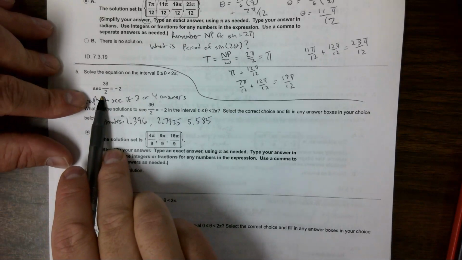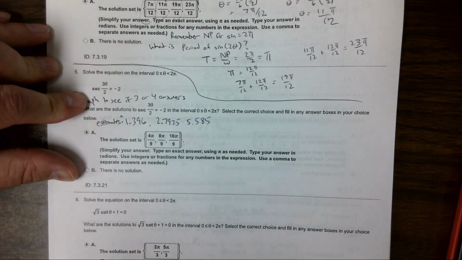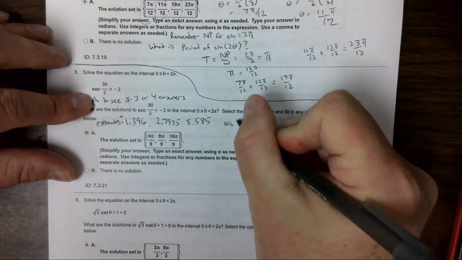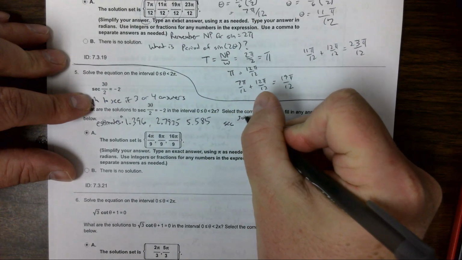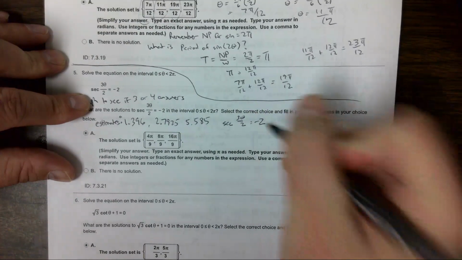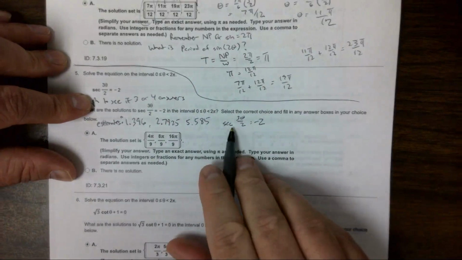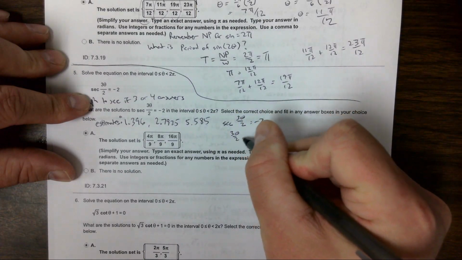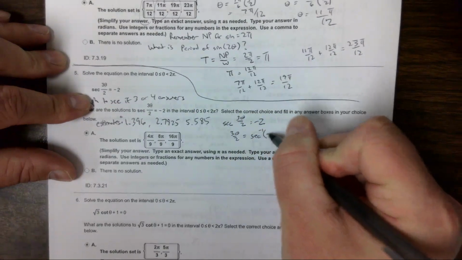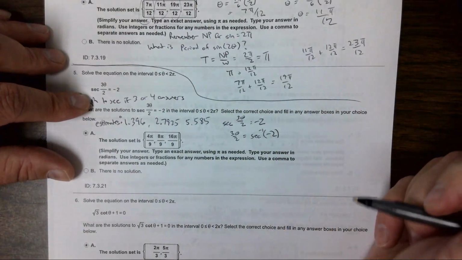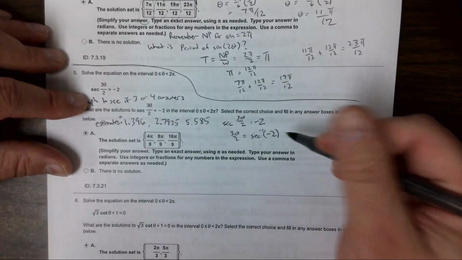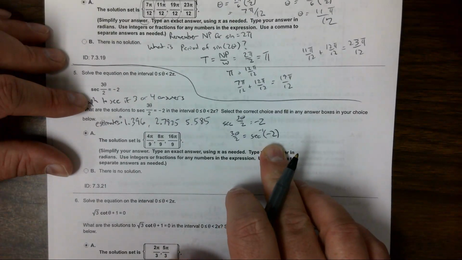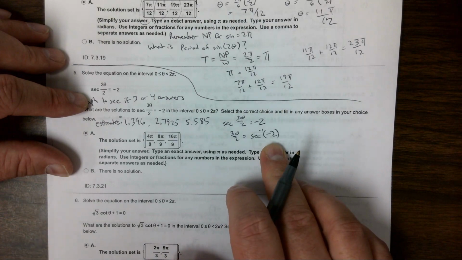Okay, so how do we solve this? We first say the problem was secant 3 theta over 2 equal negative 2. Well, if we do inverse secant, then we get 3 theta over 2 is inverse secant of negative 2. Now, what does that mean? Well, it has to do with where cosine inverse would be negative 1/2.